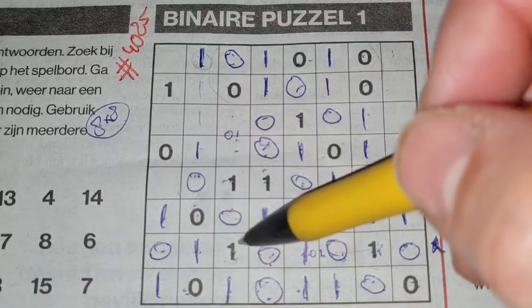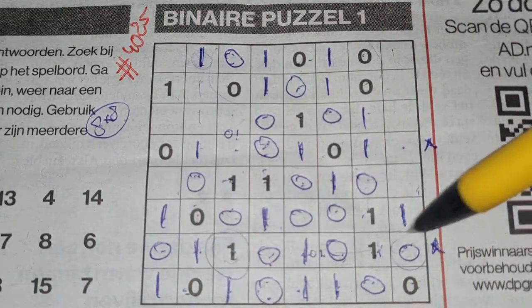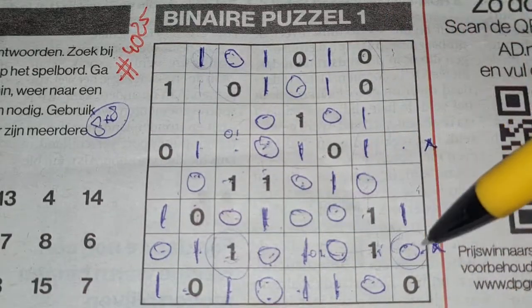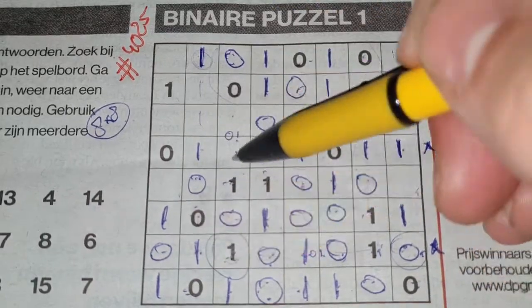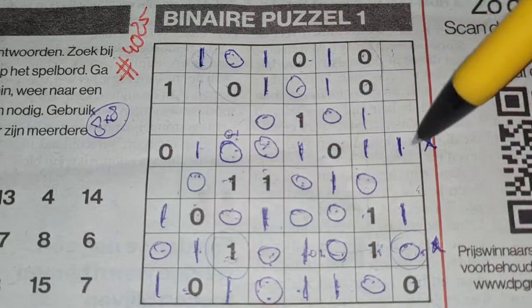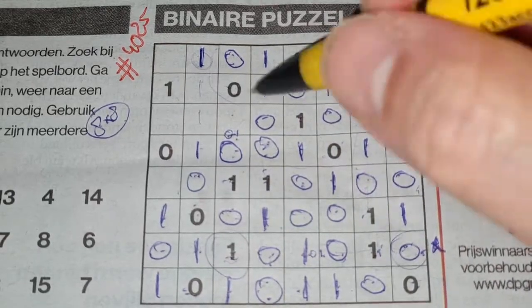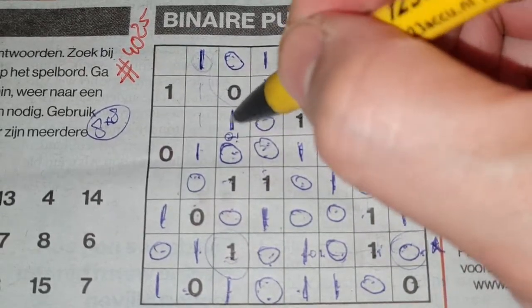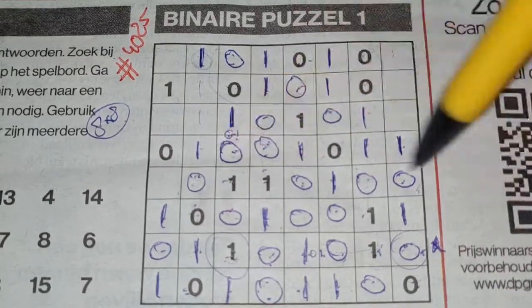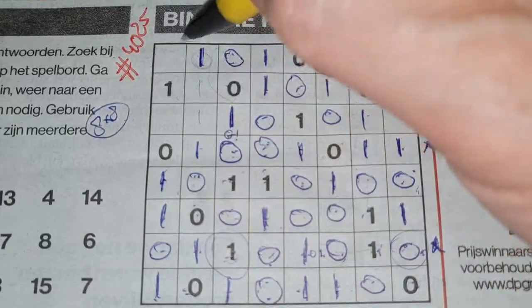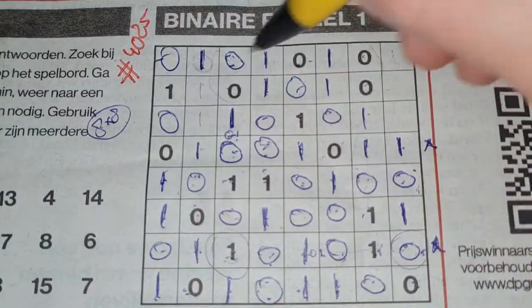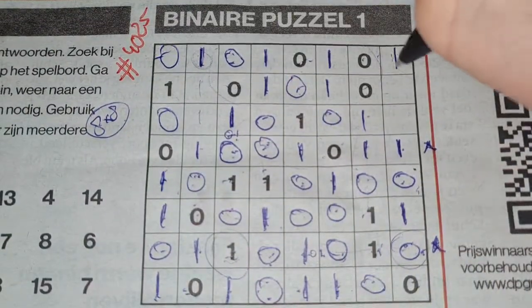1100. So we need to switch these 2 digits. We have an O here, this should be a 1. We have a 1 here, this should be an O. Between 2 ones comes an O. Between 2 O's comes a 1. 4 O's we have here, so the rest are ones. 4 ones we have here, so the rest are O's. 4 O's we have here, so the rest are ones.